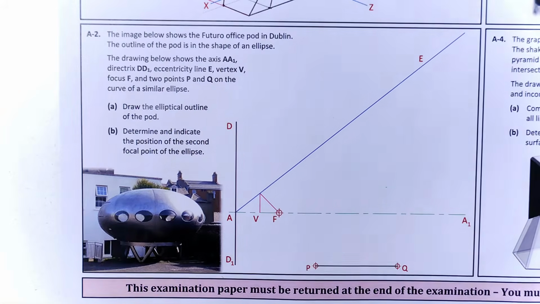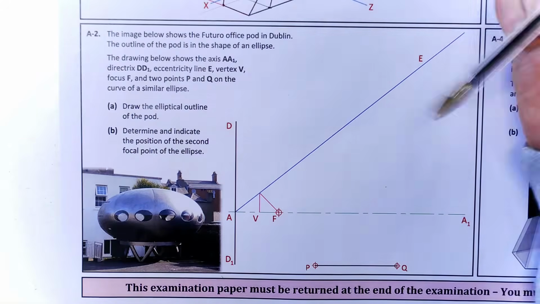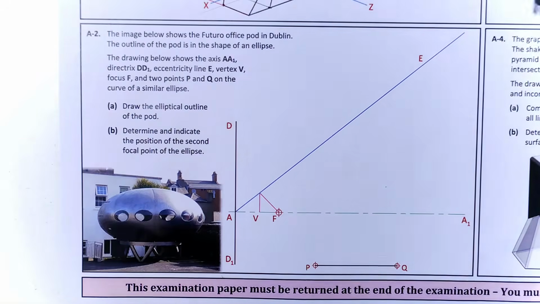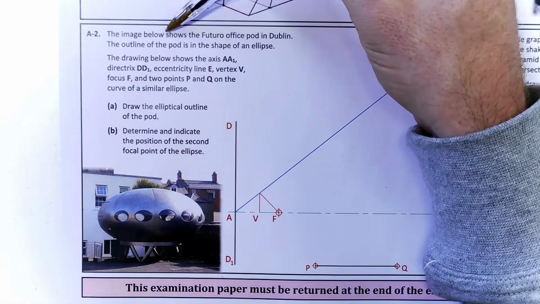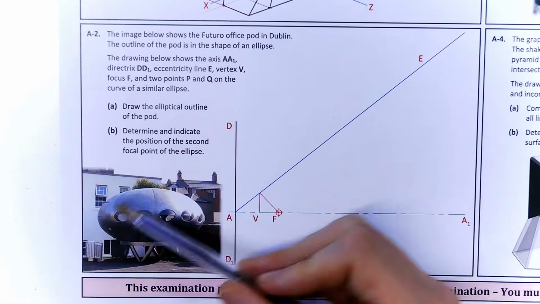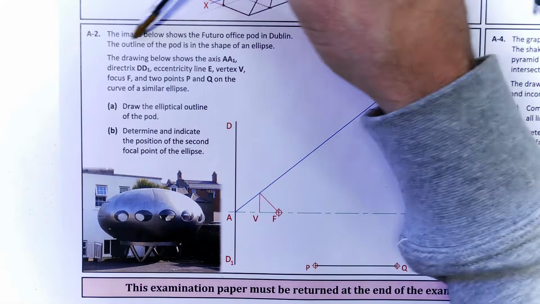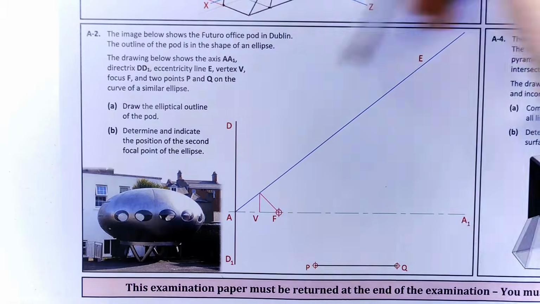Hello, and today we're looking at the 2025 question A-2. This is a conic sections question. The image below shows a future row office pod in Dublin. We've got this office pod here, and it's elliptical in shape. The outline of the pod is the shape of an ellipse, as I said.